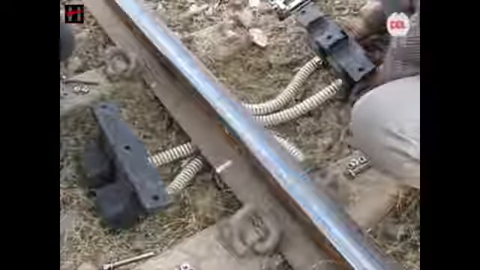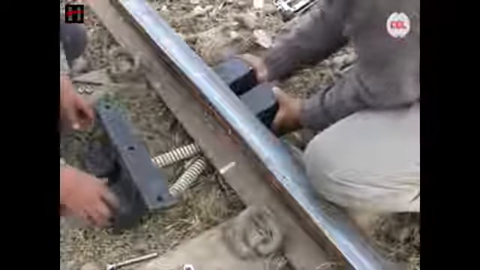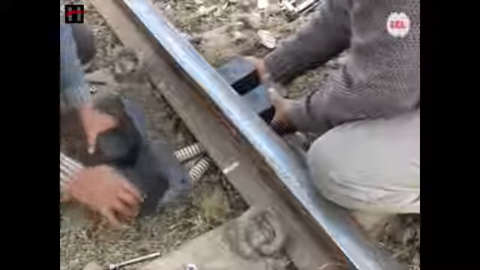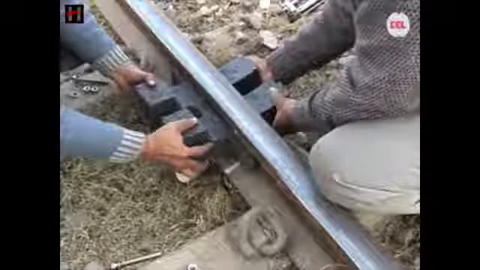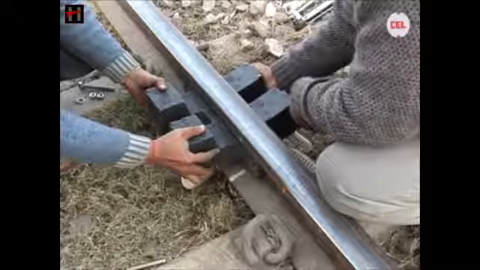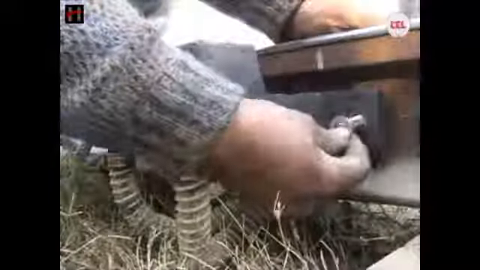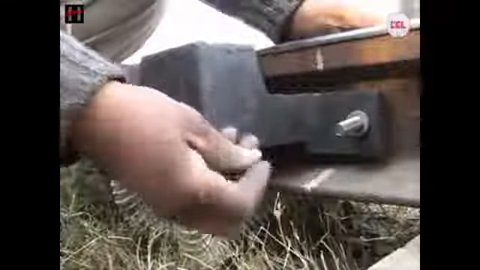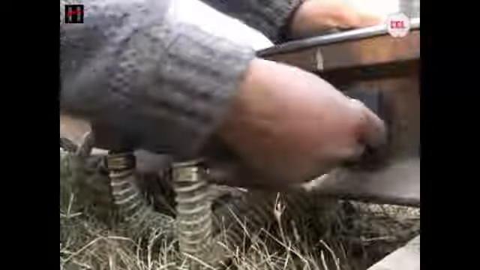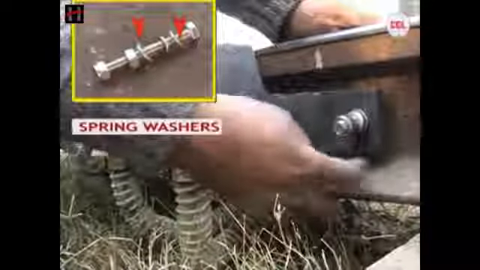Now fix the transmitter coil assembly, that is 21 kHz and 23 kHz, on the outer side of the rail. Then fix the receiver coil assembly, that is 21 kHz and 23 kHz, on the inner side of the rail. To fix the TX coil housing and the RX coil housing on the web of rail, use bolts, nuts and spring washers of M12 into 100 mm.